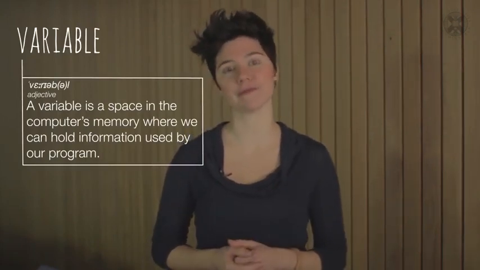What could we add? One option would be to count the number of times our helicopter touches the clouds. To do this, we need a place to store this value, what we call in computer science a variable. A variable is a space in the computer's memory where we can hold information used by our program. Variables have a name and a value associated with them, which we can access to use or modify.